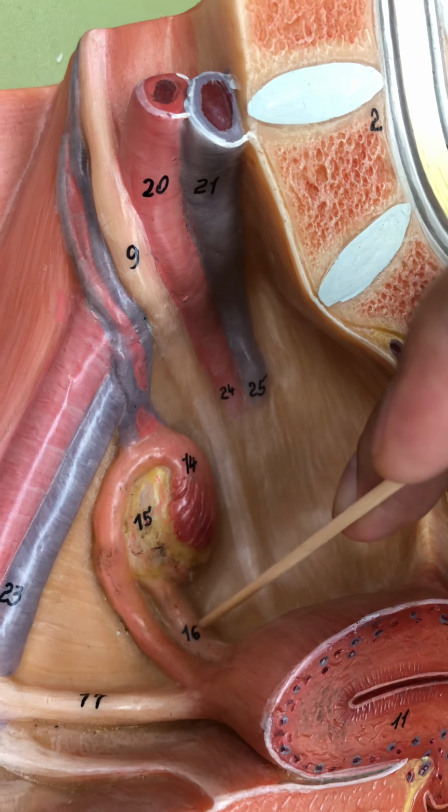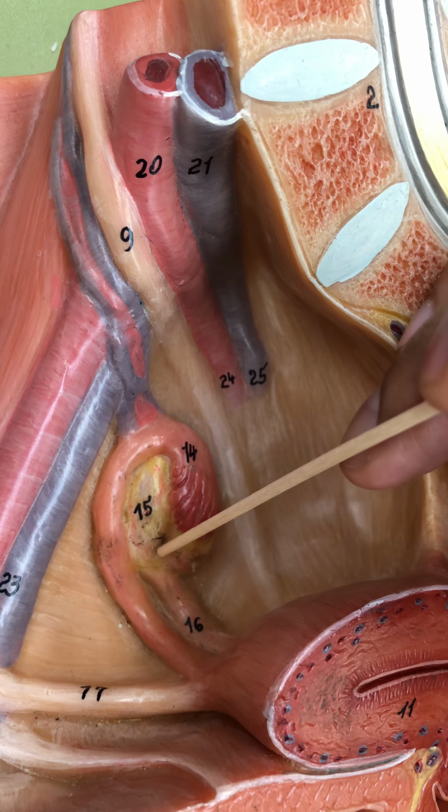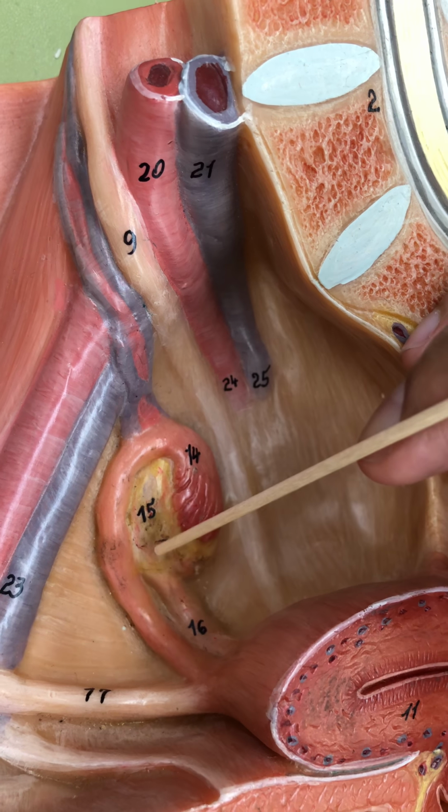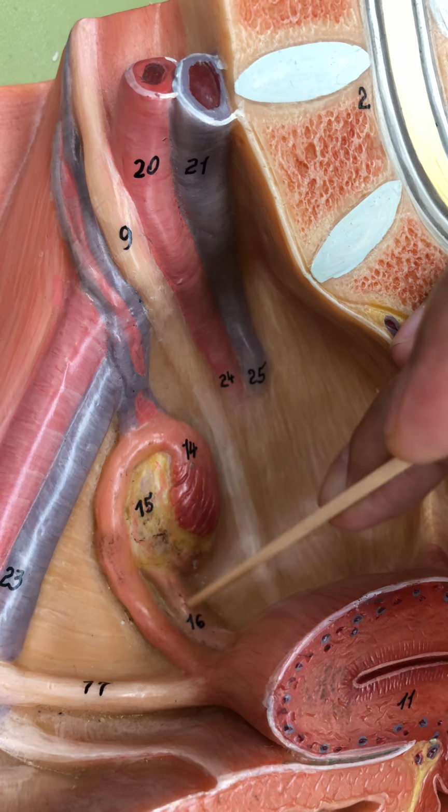You can see number 16 there. That would be the ovarian ligament. It does go from the ovary to the uterus. So you see ovary there, uterus. This would be the ovarian ligament.